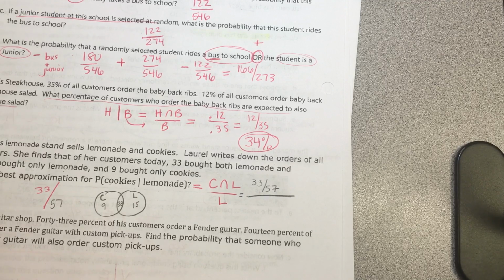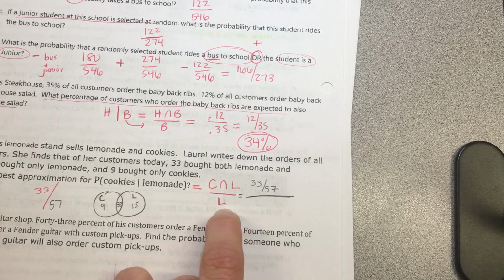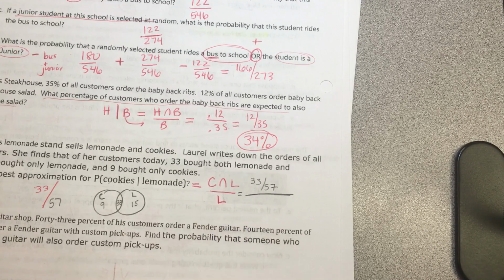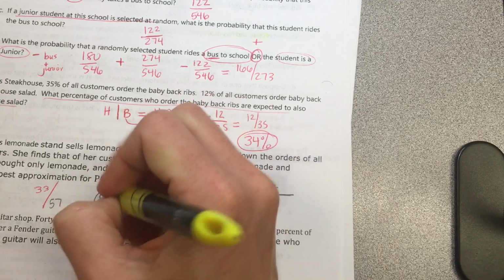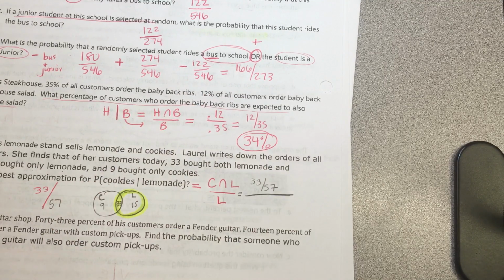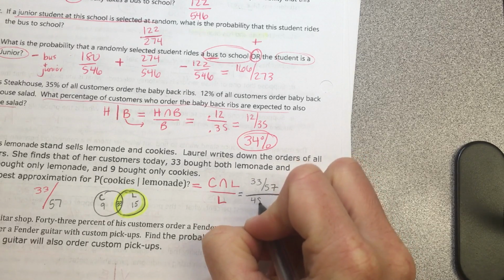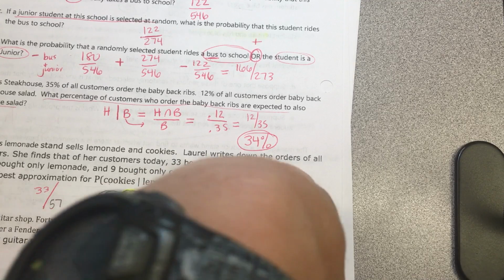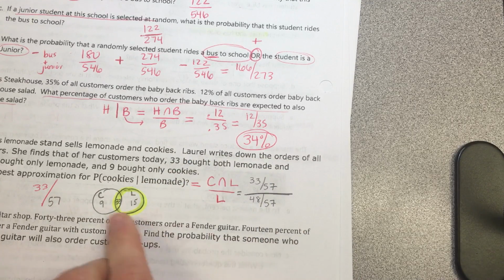Oh, now I remember why this one is tricky. How many people bought lemonade? How many bought lemonade? Yeah, that was the trick. I knew there was a trick somewhere in this problem. Couldn't remember where. Okay, that's the trick, is that you have to add these two right here.